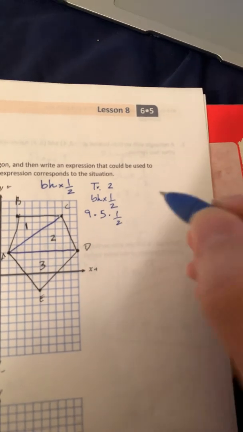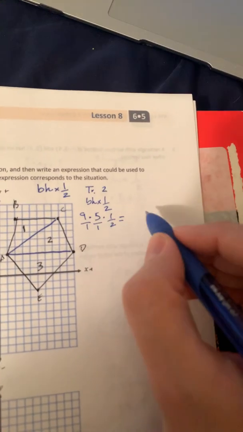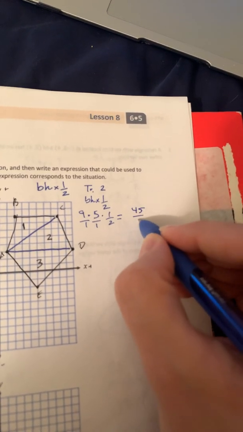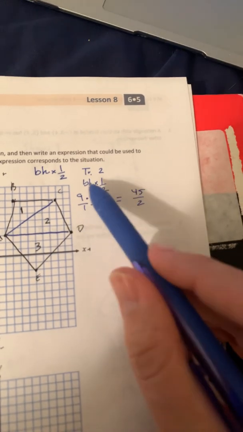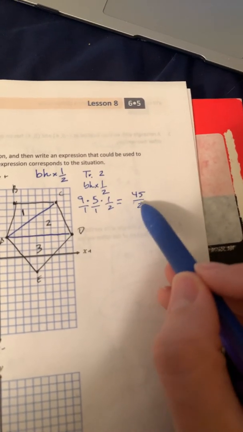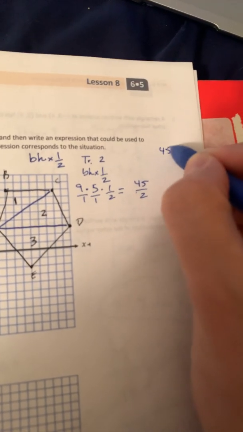9 times 5 times 1/2. Make these into fractions, multiply across. 9 times 5 is 45, and 45 divided by 2. So base times height divided by 2. Base times height divided by 2. Okay. And 45 divided by 2.